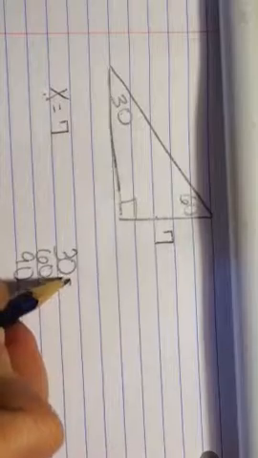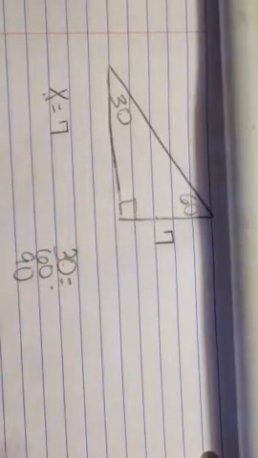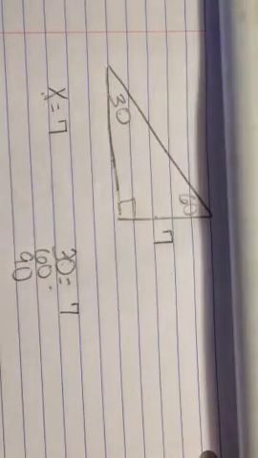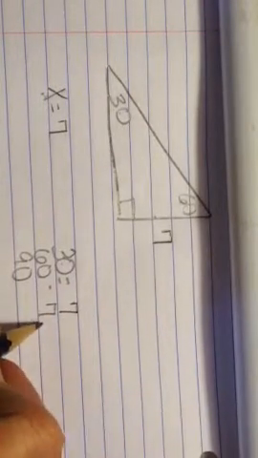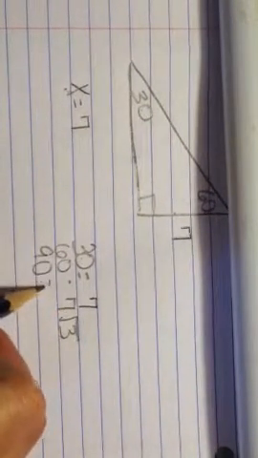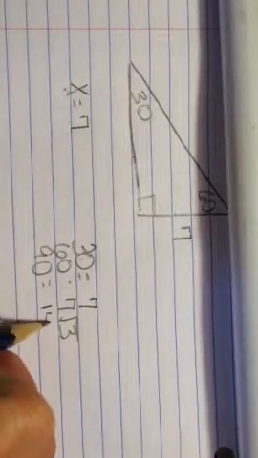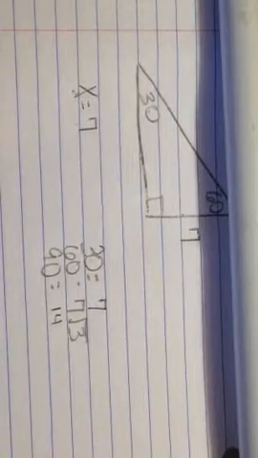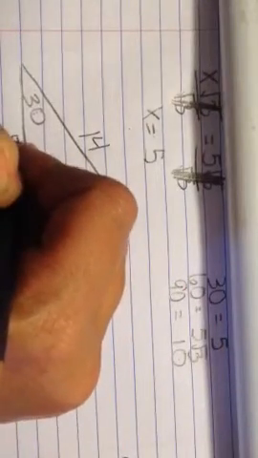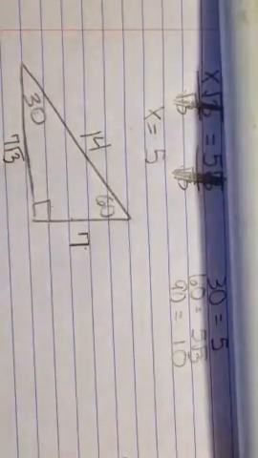We know that 30 is x and x is 7. We know that 60 is x square root of 3, so 7 square root of 3. 90 is 2 times x, which would be 14. So now we can say 90 is 14, 30 is 7, and across from 60 is 7 square root of 3.